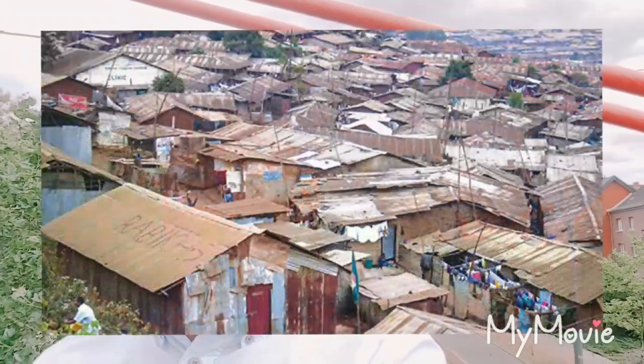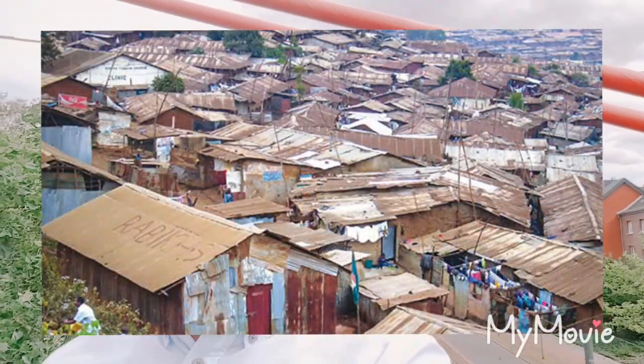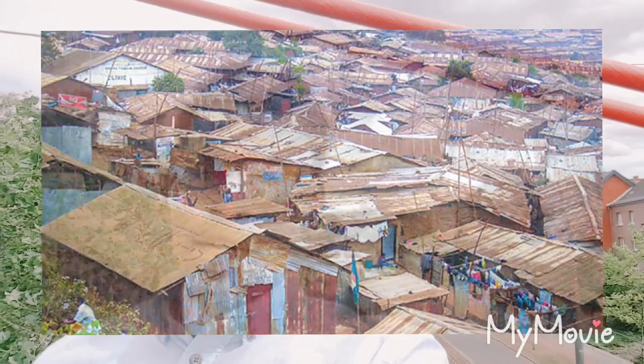You see, eradicating poverty out of Africa is much easier than taking chemistry outside the classroom.